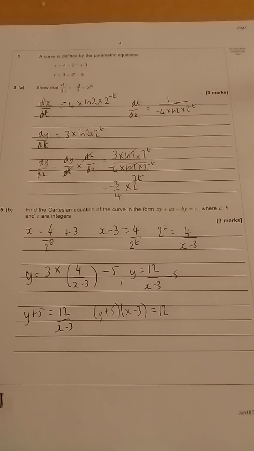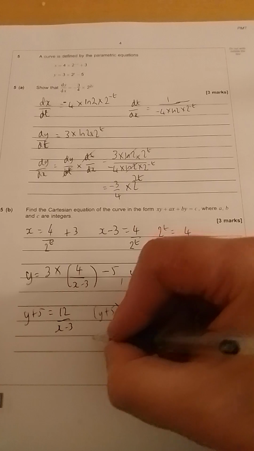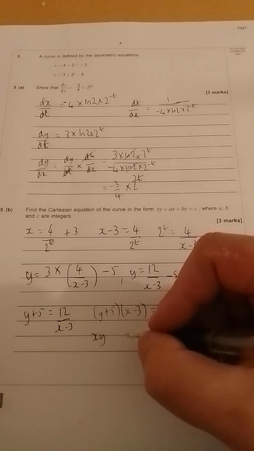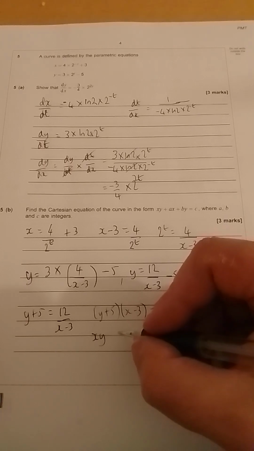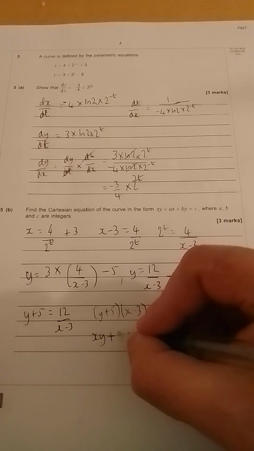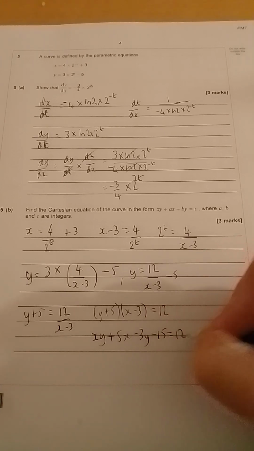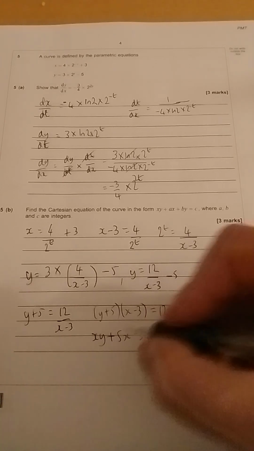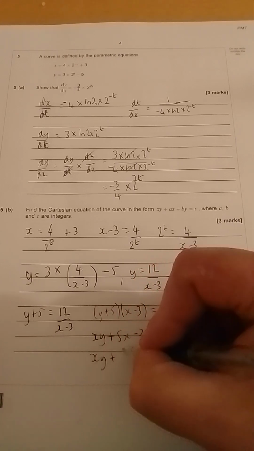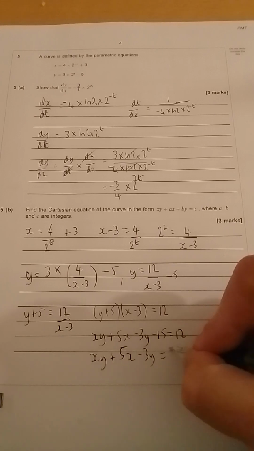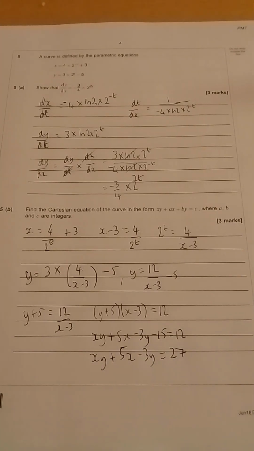I can then expand out these brackets, which will give me xy. Then I'll do the x's first. 5x minus 3y minus 15 is equal to 12. And then if I add 15 to both sides, xy plus 5x minus 3y is equal to 27. And that's my final answer.